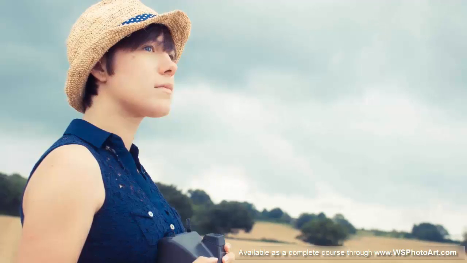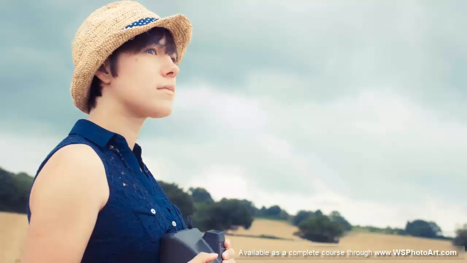Here's a rule of thirds image where the subject is on the left and looking into the frame, and then you have all that negative space on the right to enhance your subject. Very nice. And here's a rule of thirds image that I really like.